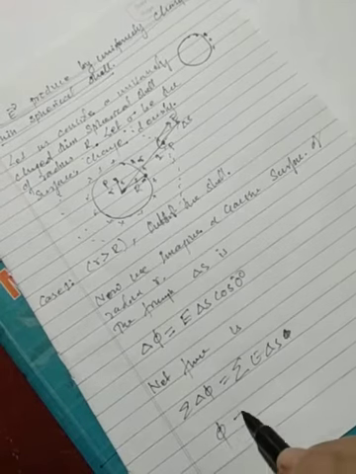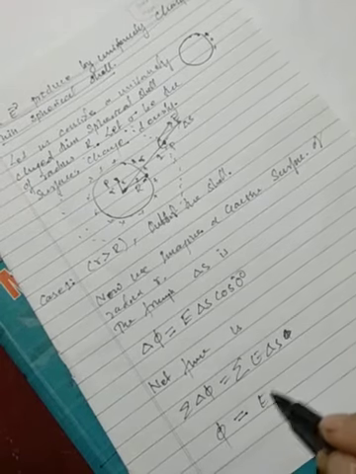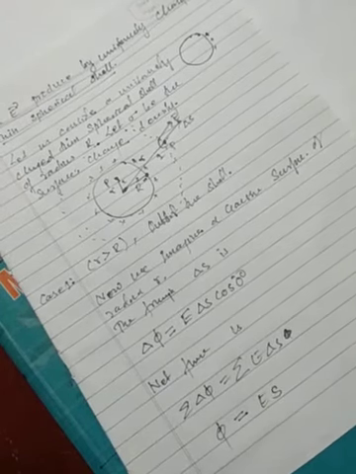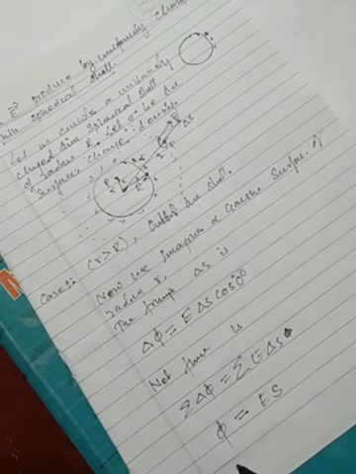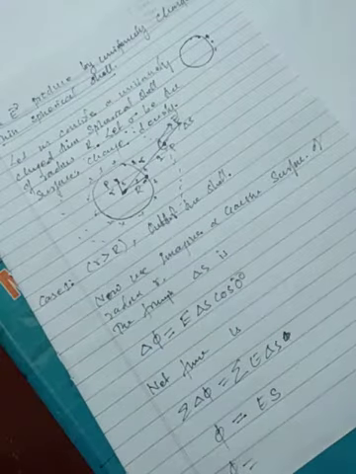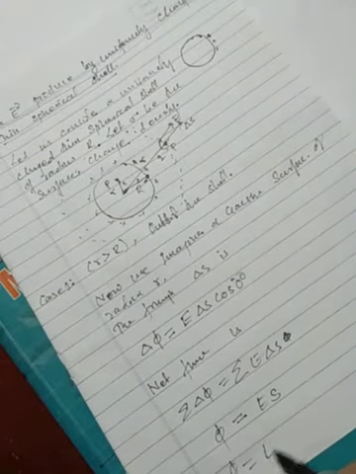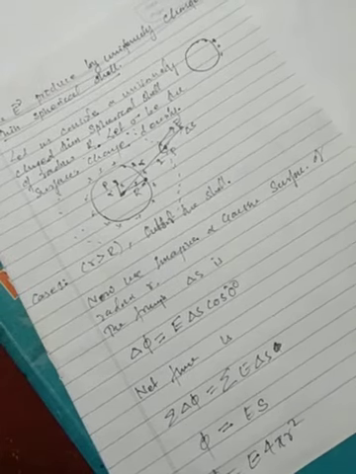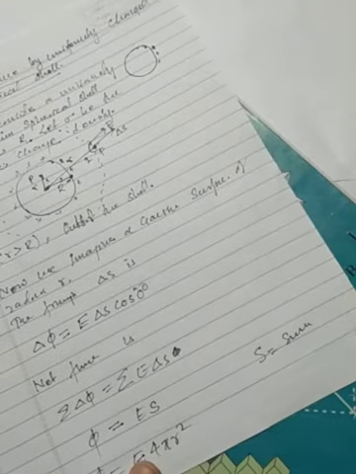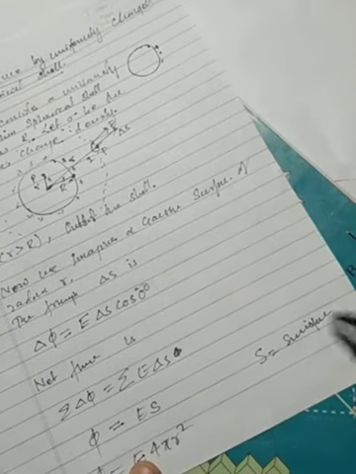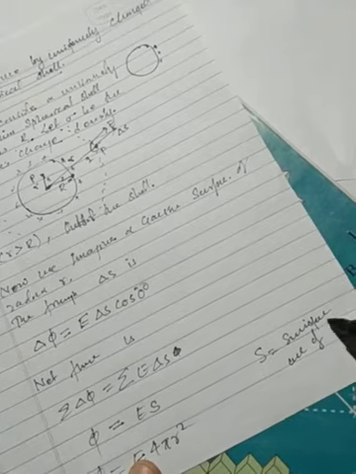If you add all the small flux, you'll get the net flux. So this is E, and del S is your surface area, which is the area of the bigger Gaussian surface. So E into 4 pi r square, where S is the surface area of the Gaussian surface.